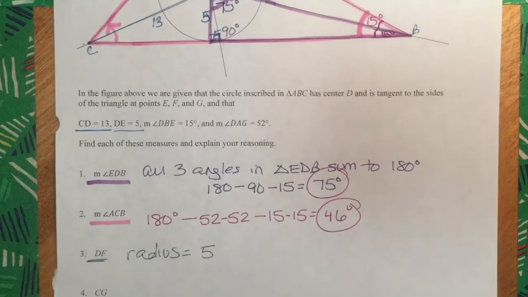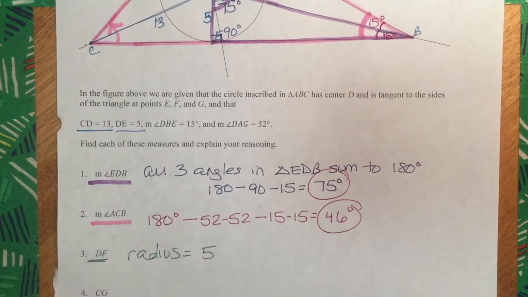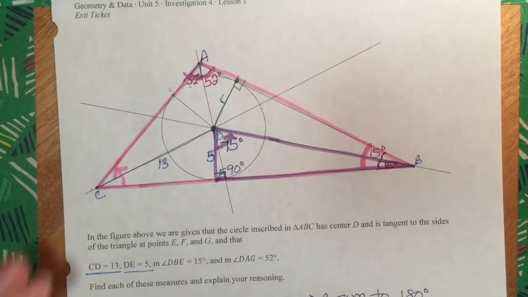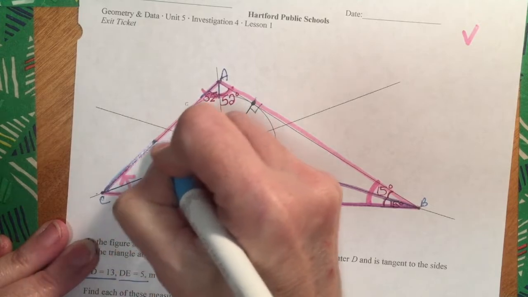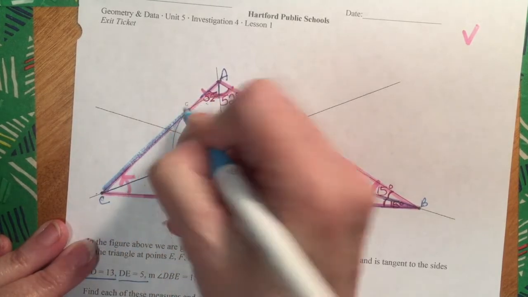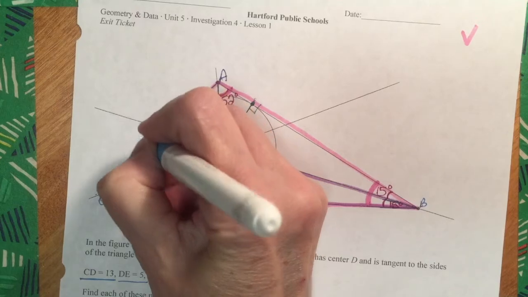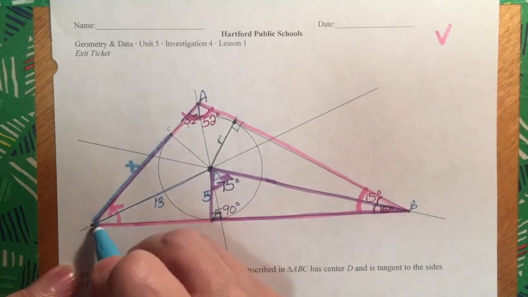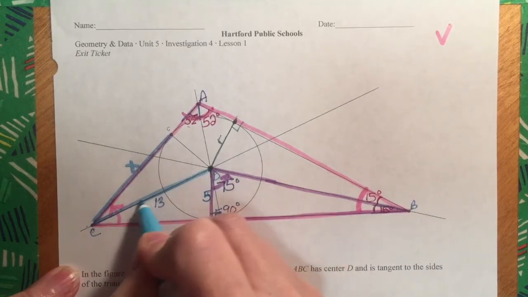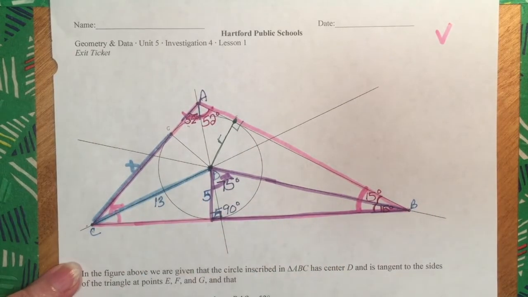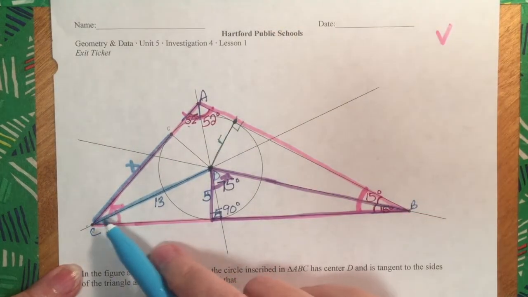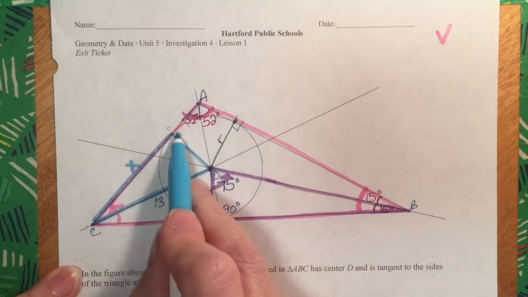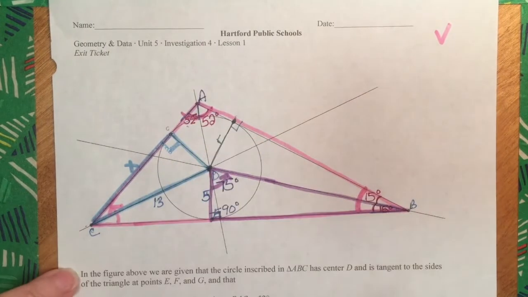Okay. And the very last one is CG. So CG, I'll find another color here. So CG is this distance here. They just want to know what that distance right there is. I'll just call that X. Okay. Well, look at what we already know, you guys. We already know this one is 13, right? They told us that. And if you remember, this is a line that's tangent, so we can draw the radius from the center to that point, and that's going to be a right angle.